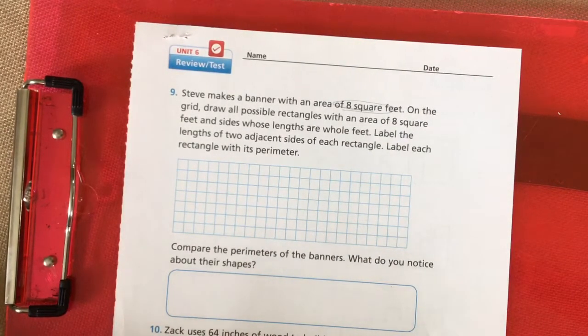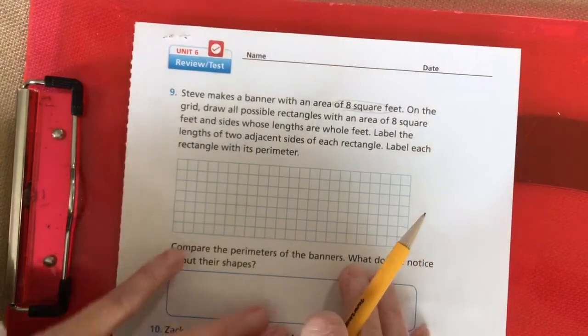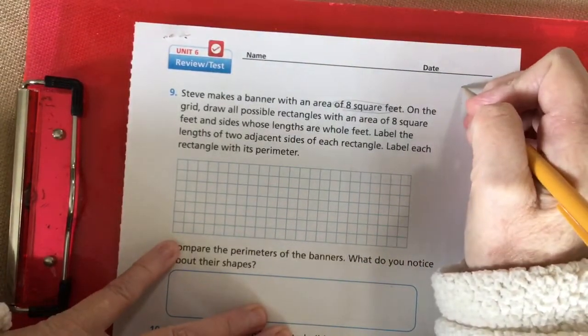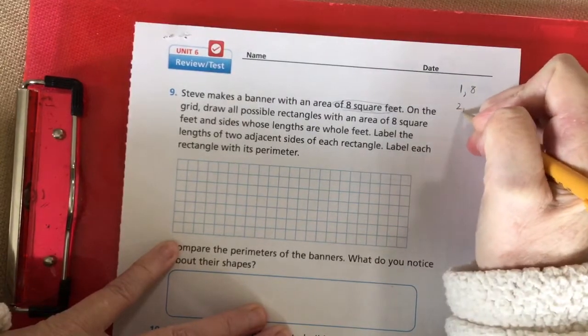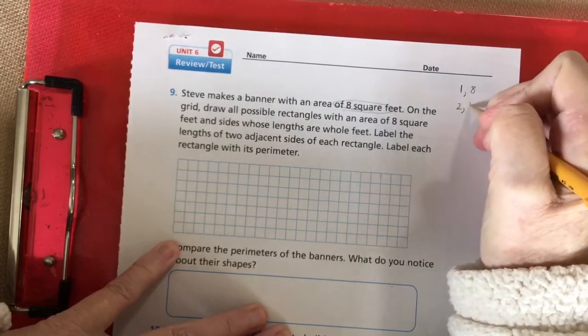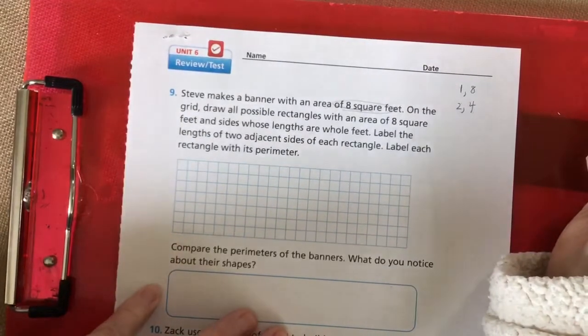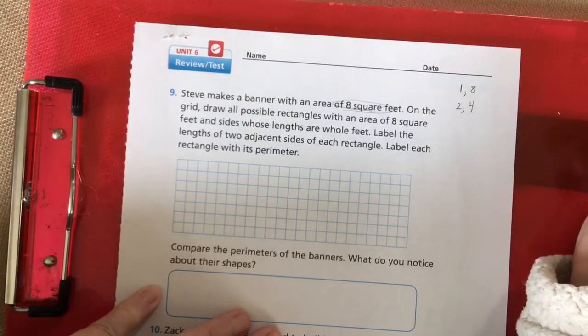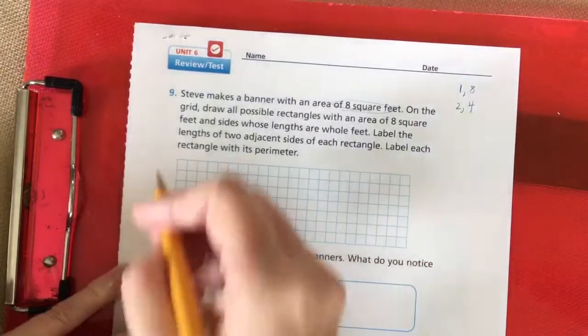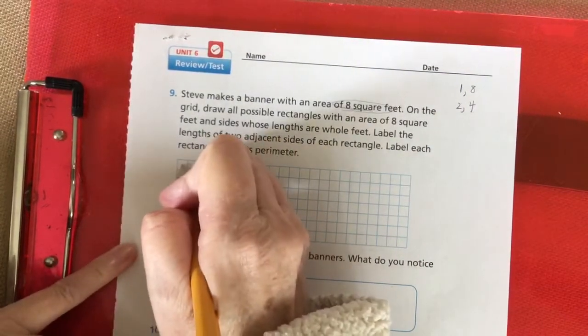Okay. Think about the two numbers that multiply to 8. Think about those. 1 and 8, right? 2 and 4. Can't have one with a side length of 3. There is no number times 3 that equals 8. I think these are it right here. So you should draw a 1 by 8.